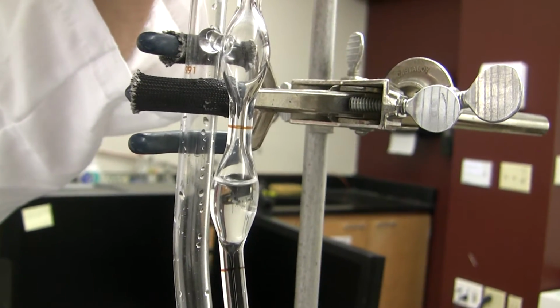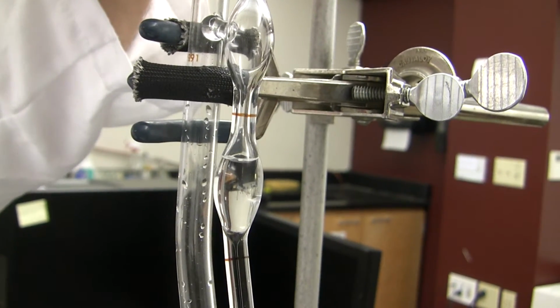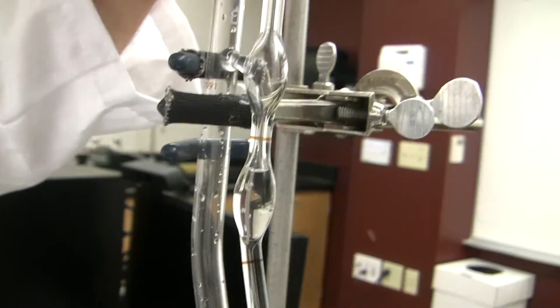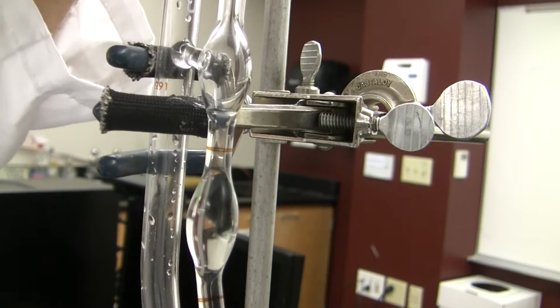It's a little bit slow. Once it gets into the capillary, it starts becoming faster. Yes, so you just leave it.